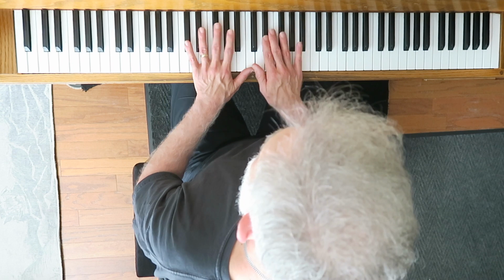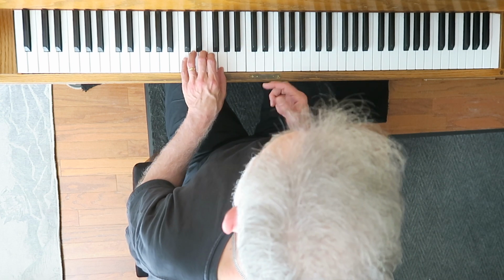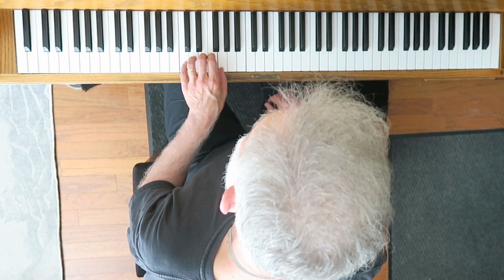Here's a nice thing to think about for the ending of our lesson with circle of fourths. You can be composing and improvising.